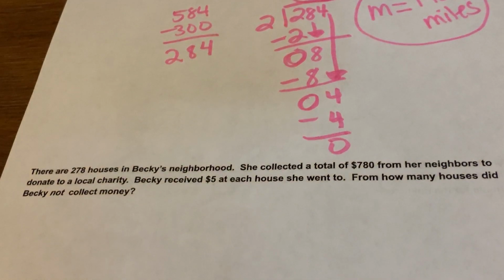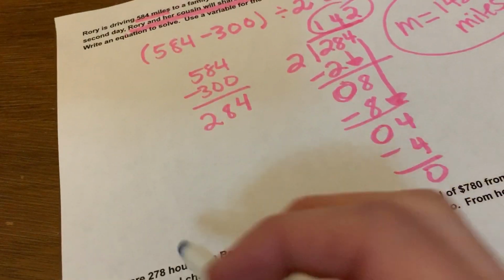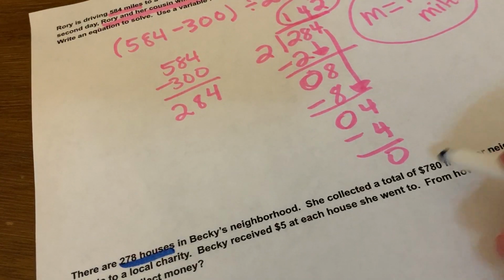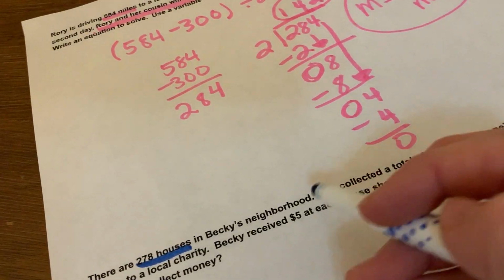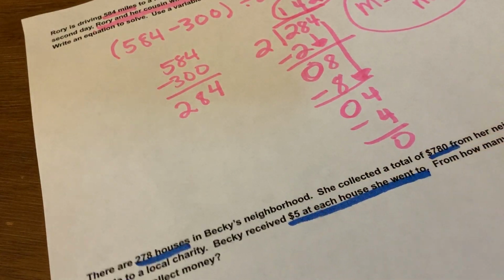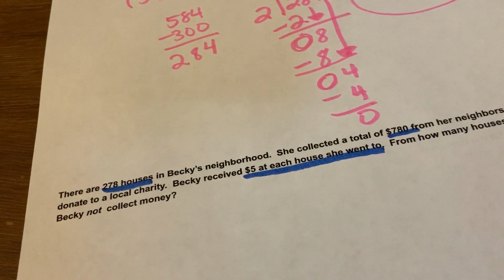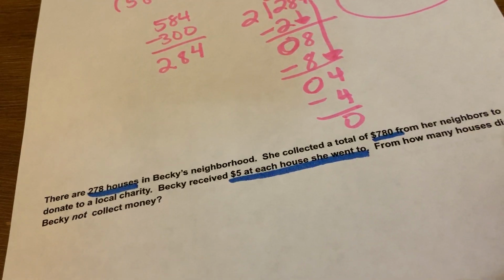There are 278 houses in Becky's neighborhood. She collected a total of $780 from her neighbors to donate to a local charity. Becky received $5 at each house she went to. So how many houses did Becky not collect money from? Okay, so we know that there's 278 houses, and she got a total of $780. And she got $5 from each house she went to. So we want to know how many houses did not give her money.